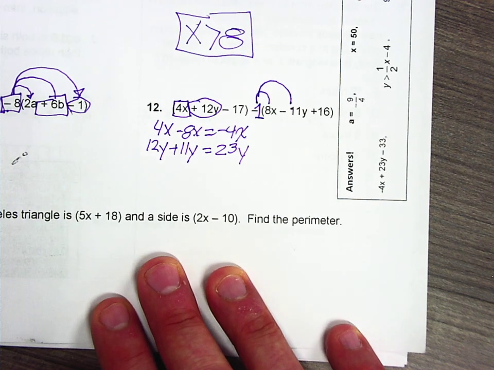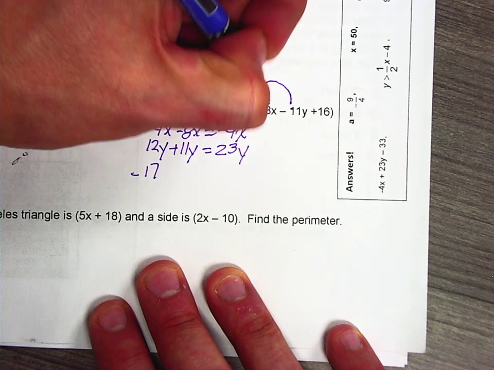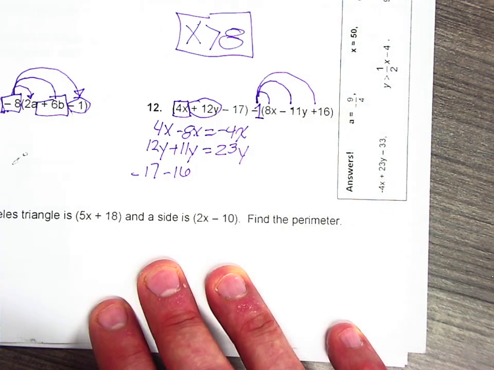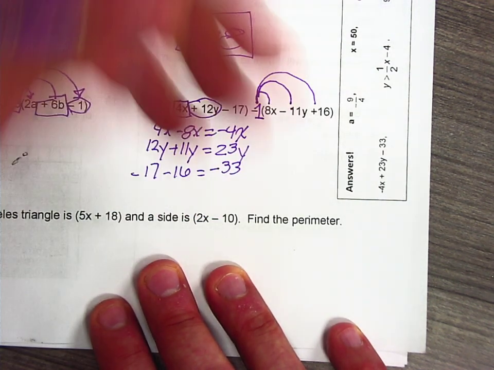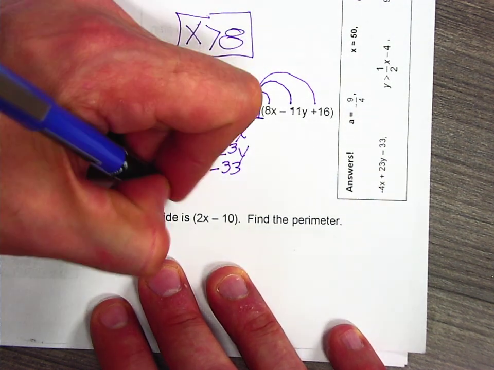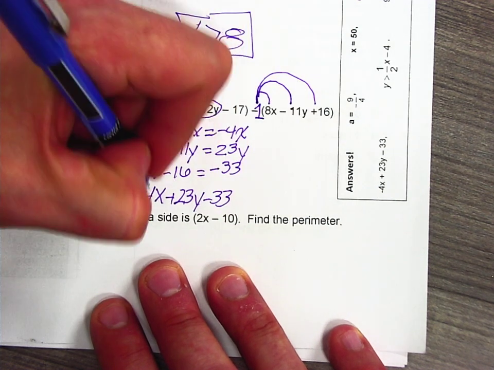And then finally I have constants. I have this minus or negative 17. Then I have a negative 1 times a positive 16, which means I have minus 16 more. And that gives me a total of negative 33. So when I put everything together in alphabetical order, I have negative 4x's with positive 23y's minus 33.